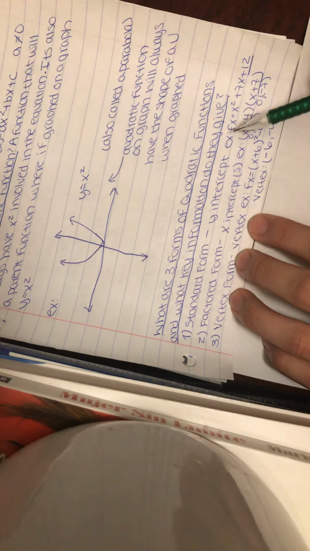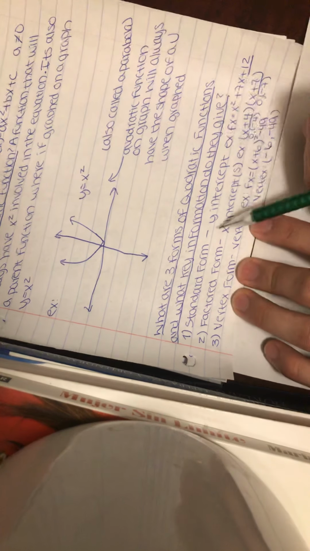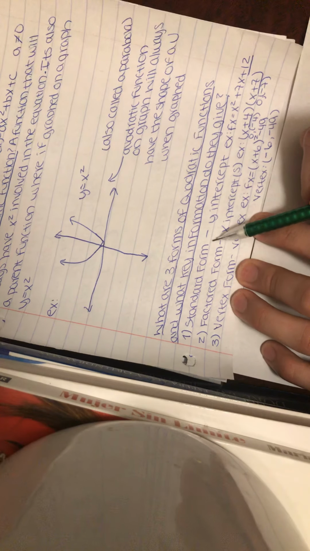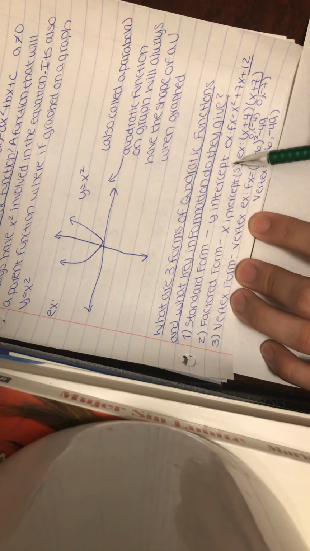So, not only that, it's also important to know the three different forms that a quadratic has. So, as I said below, ignore this part. We won't be graphing in this video today. That'll be the next lesson. So, what are the three forms of quadratic functions and what key information do they give to us? So, the first form is standard form. Standard form gives us the y-intercept.